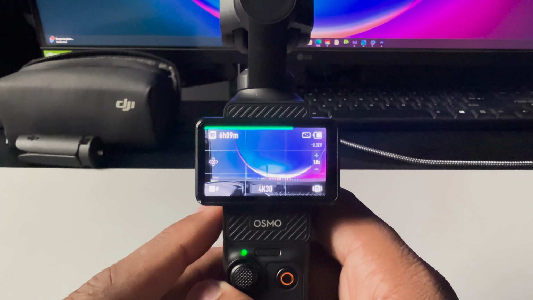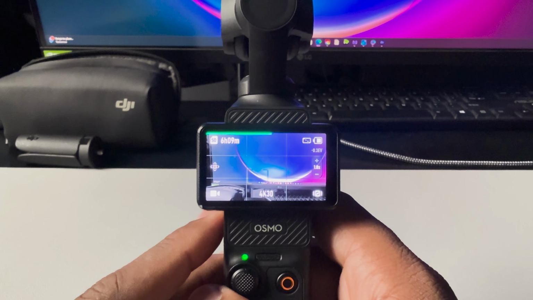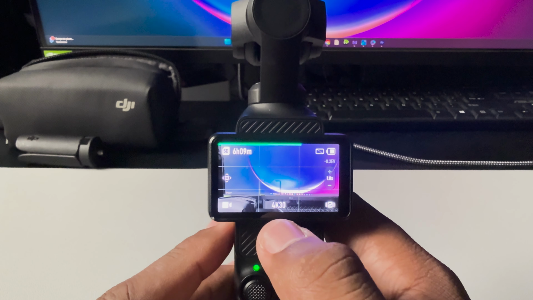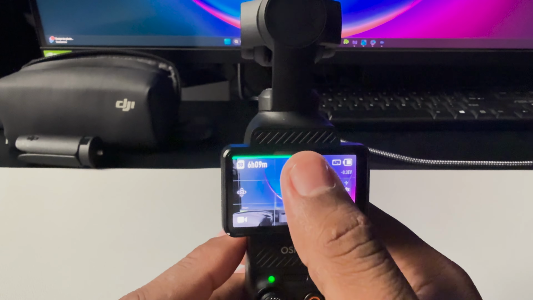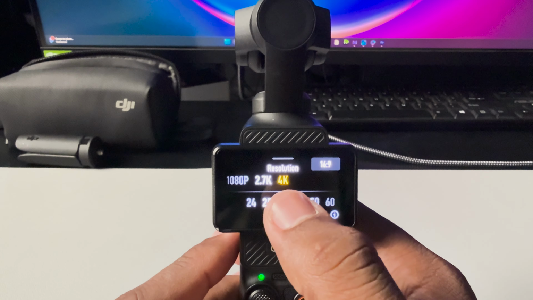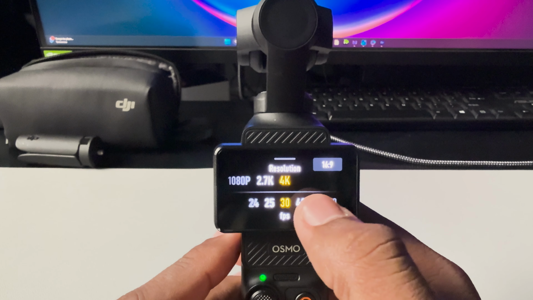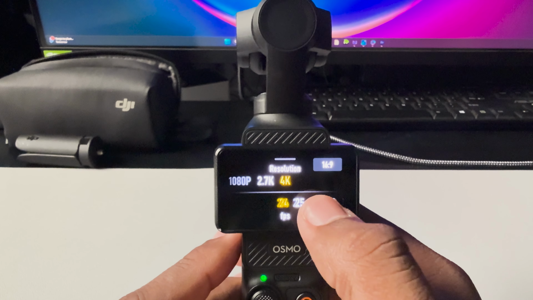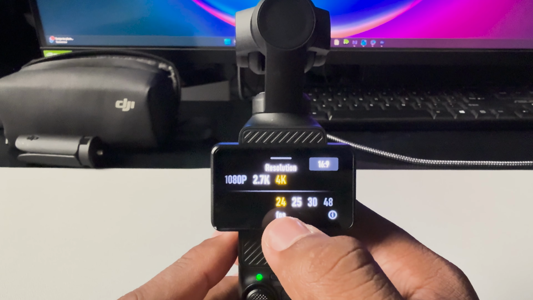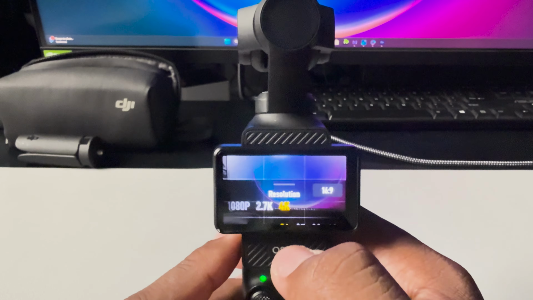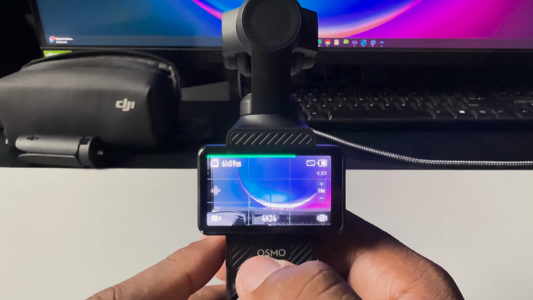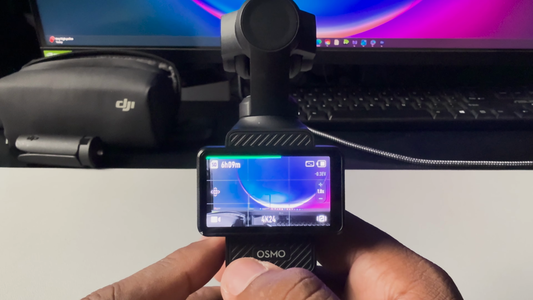All right, so the first thing we're going to talk about is the settings. This one's an easy one. We want to make sure that we are in 24 frames. So all you'll do is go to the resolution settings and crank it down to 24. It's going to be the lowest 4K frame rate that you can choose. 4K 24 gives you that classic movie feeling.